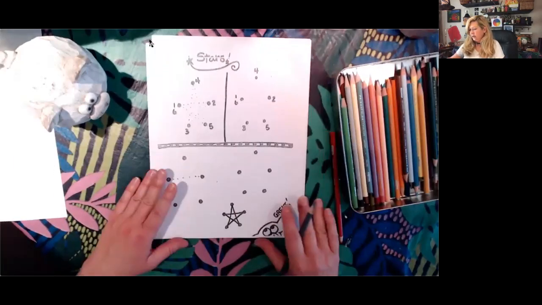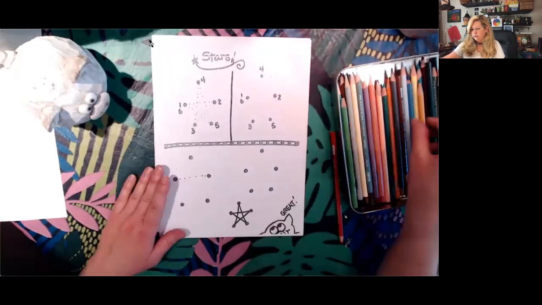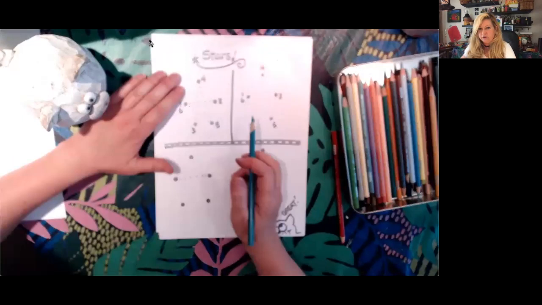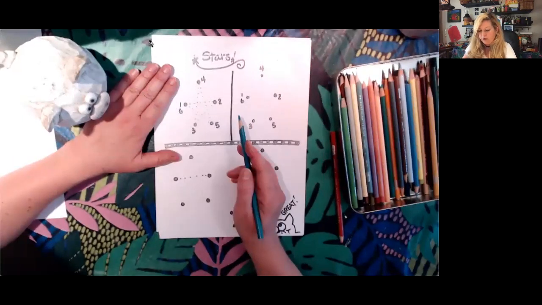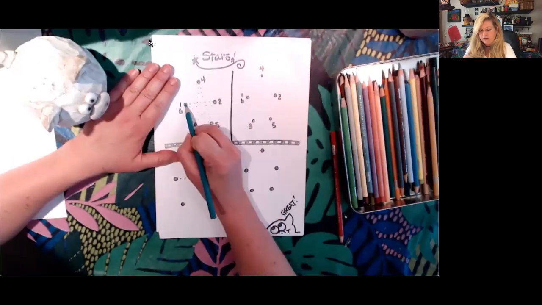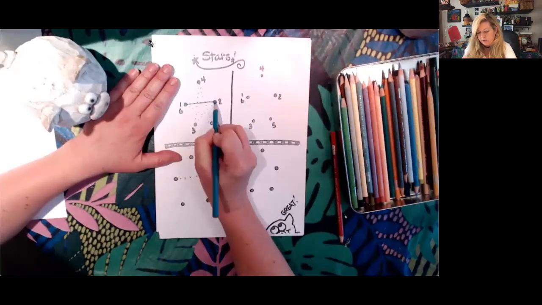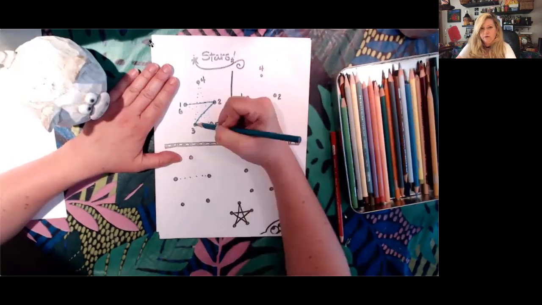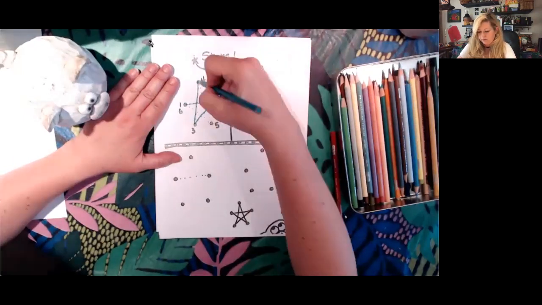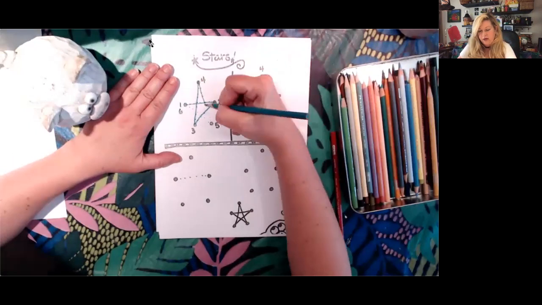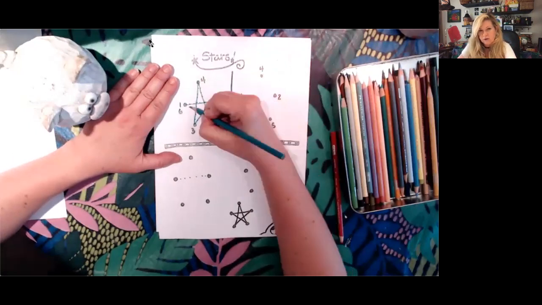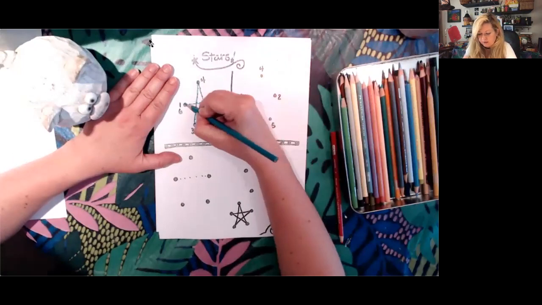Here we are at our star page. Star page is a practice page where we start at 1, go to 2, down to 3, up to 4, down to 5, and back up to our original dot. Try that over the same line.